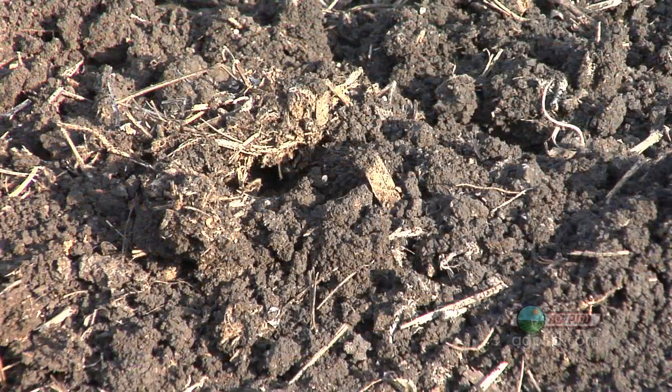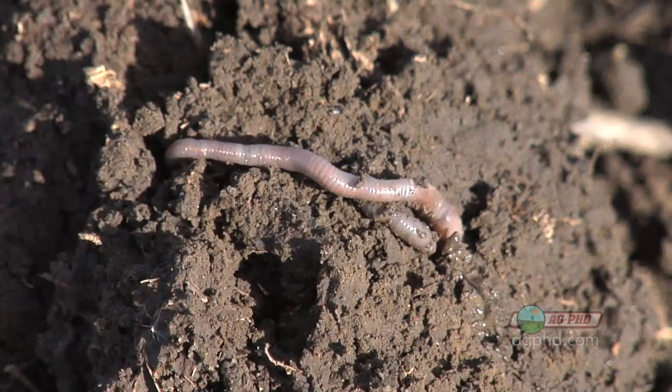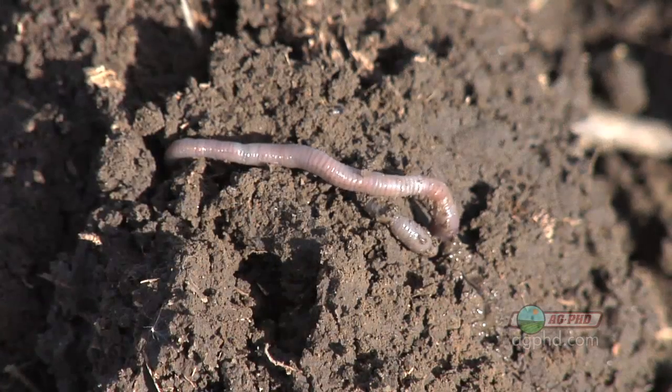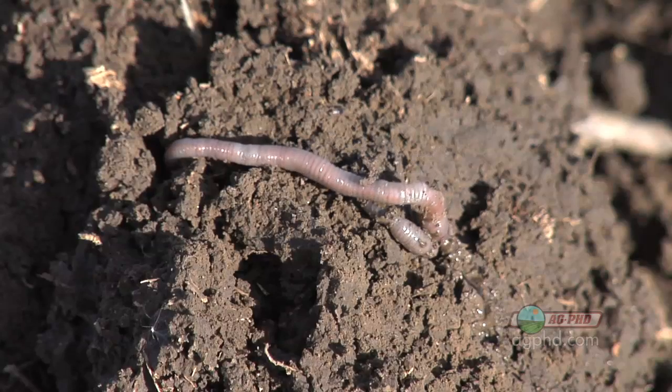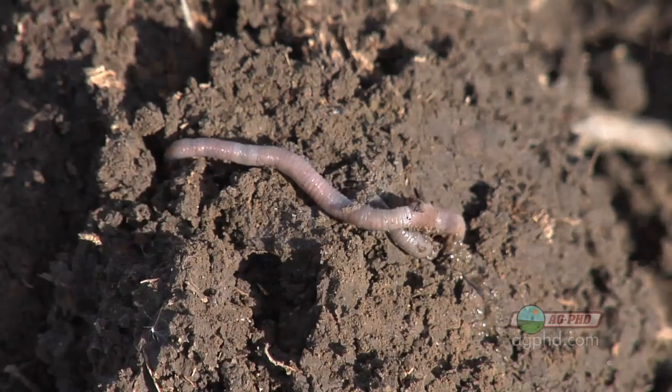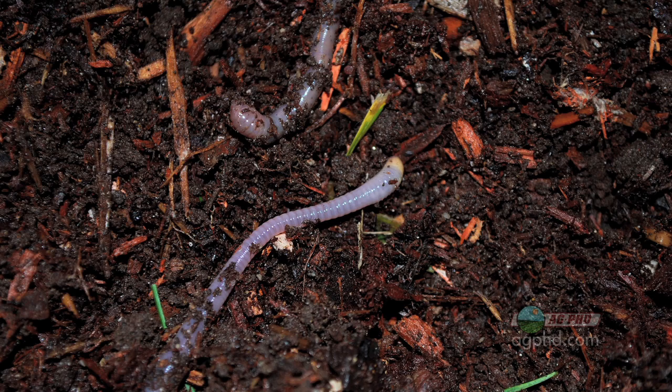So what ends up happening is a lot of the bacteria will break down the residue. A lot of the earthworms will actually take that residue. They'll come up to the soil surface and they'll pull it down into their little earthworm burrows, and they'll end up moving a lot of that stuff down in the soil, and eventually that will decay as well.